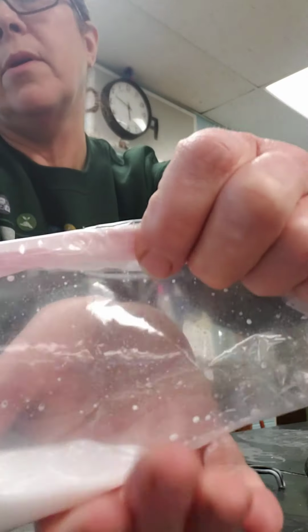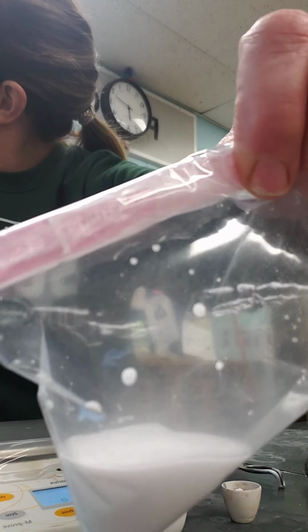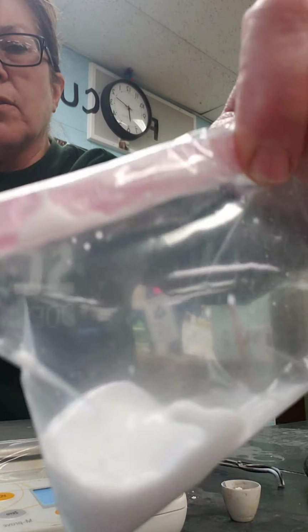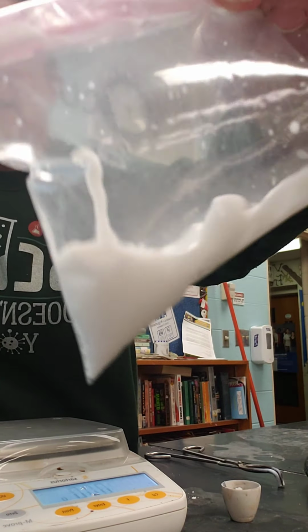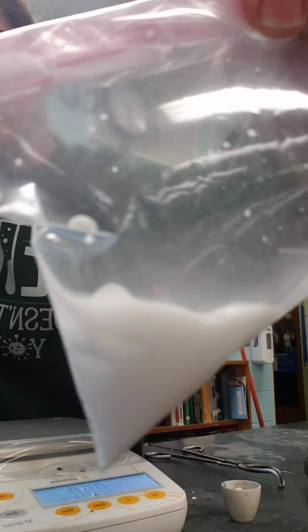The bag is whole, and it's filling up with a gas. Okay, so I just took all of those things separately and put that on the data table.